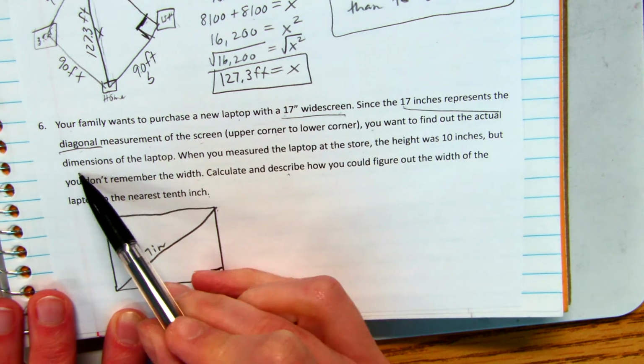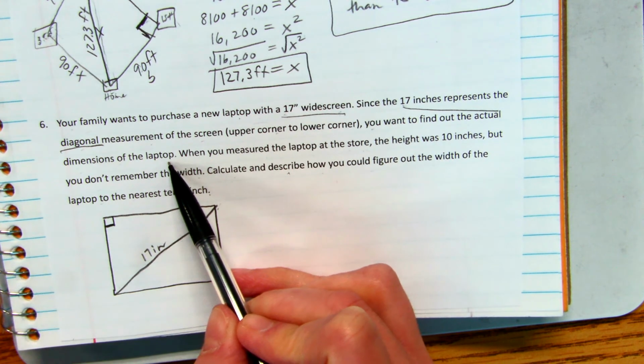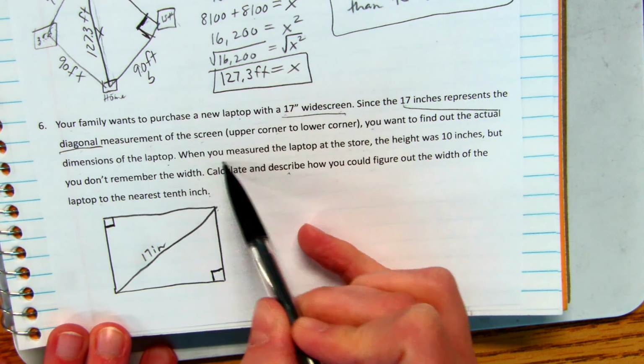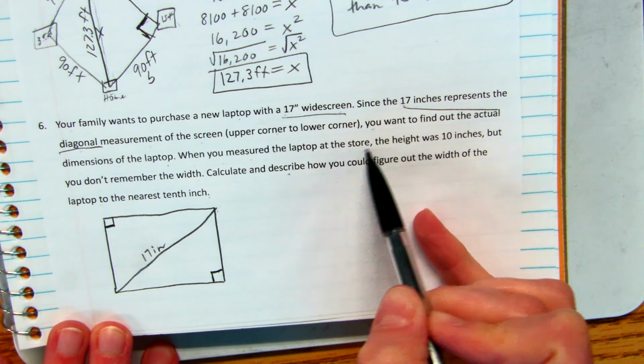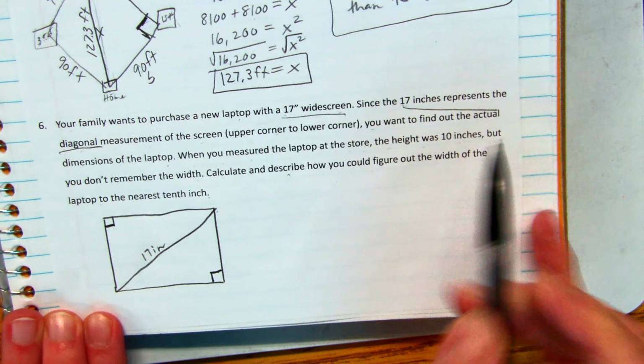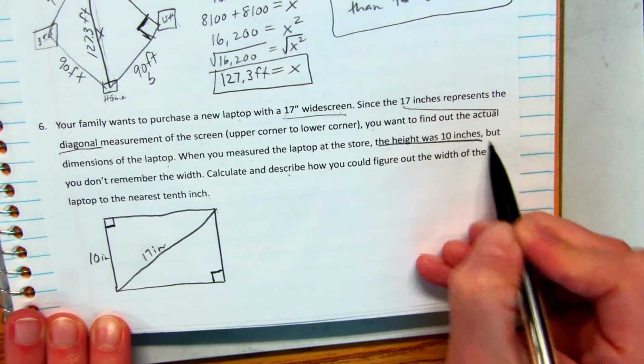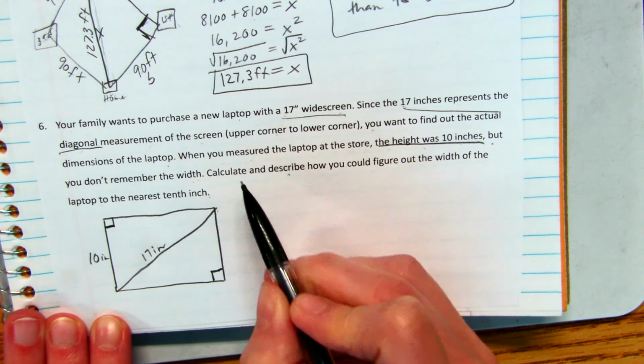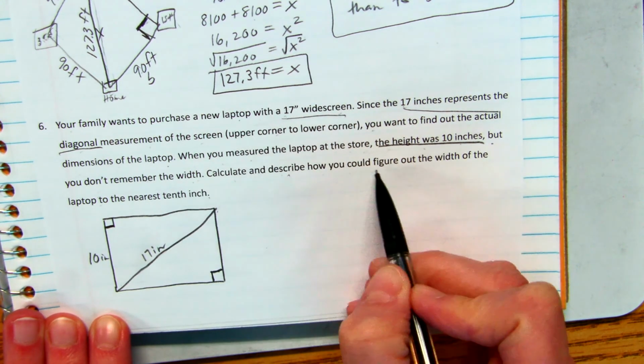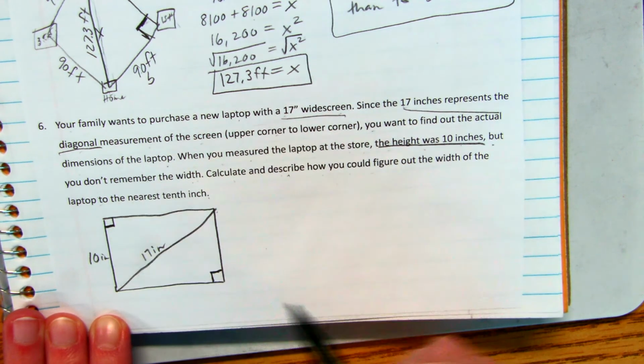You want to find out the actual dimensions of the laptop. Maybe you're trying to figure out if it fits in a certain bag. When you measure the laptops at the laptop store, the height was 10 inches. So I'm going to put 10 inches over here for the height. But you don't remember the width. Calculate and describe how you could figure out the width of the laptop to the nearest 10th inch.